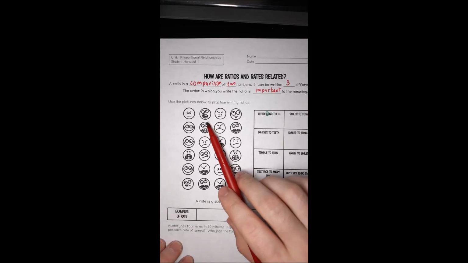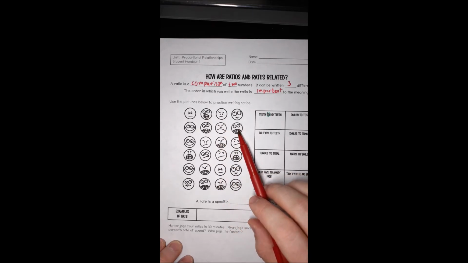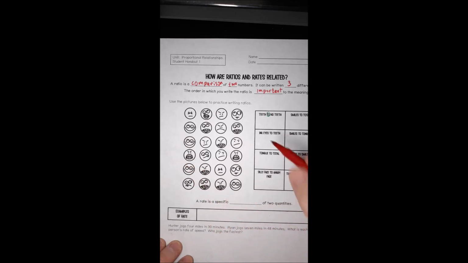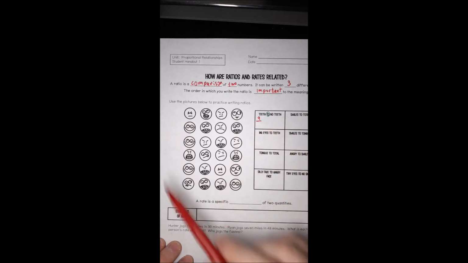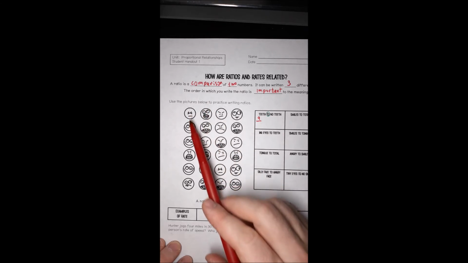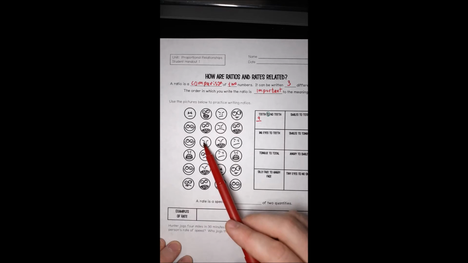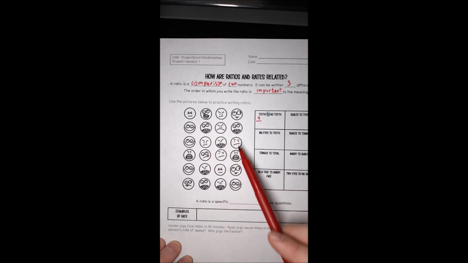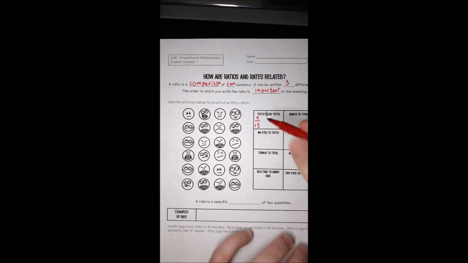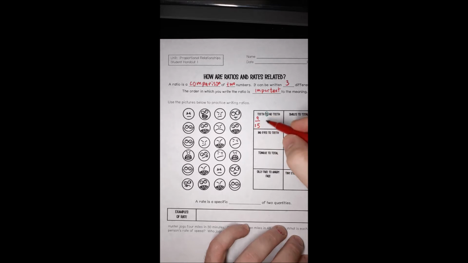So here we go. We're going to have to count teeth. 1, 2, 3, 4, 5, 6, 7, 8, 9. So it's 9 over the total, say no teeth, you can count multiple ways here. So 1, 2, 3, 4, 5, 6, 7, 8, 9, 10, 11, 12, 13, 14. I think I missed one. 15. Okay, 9 to 15.